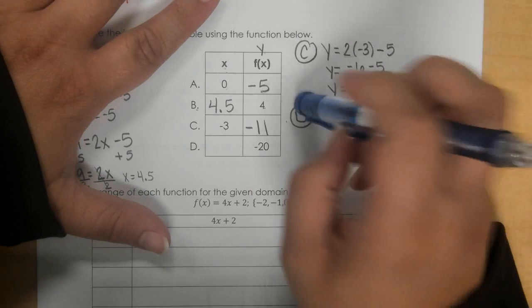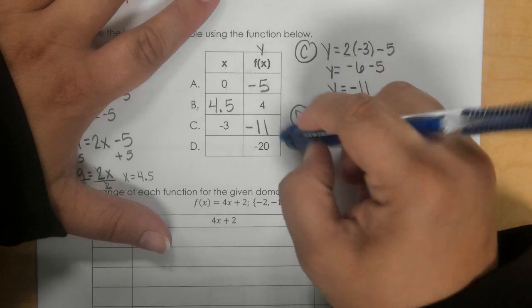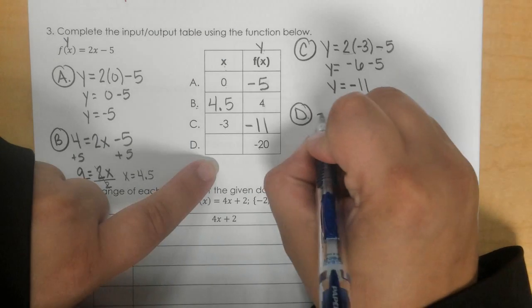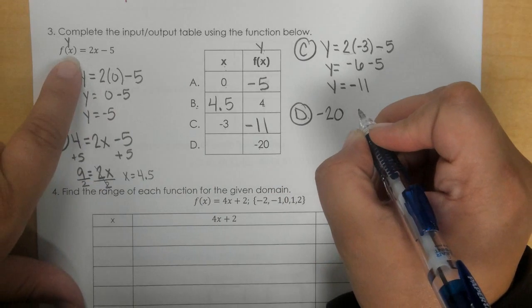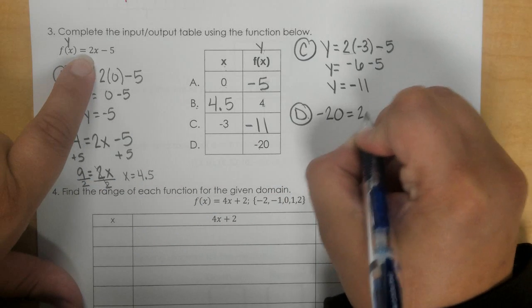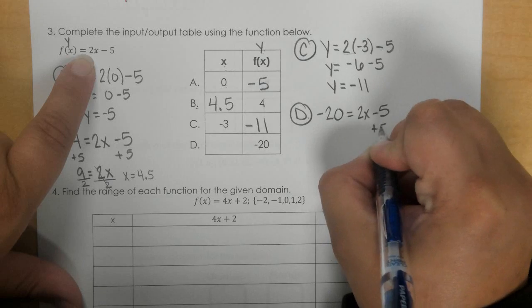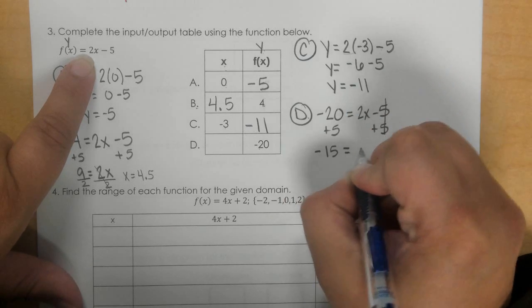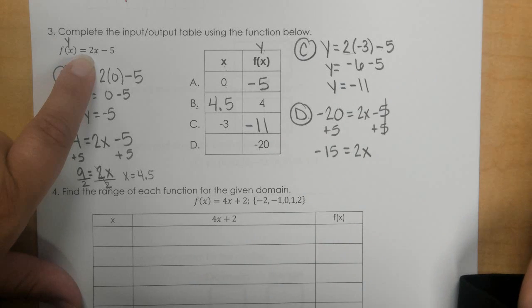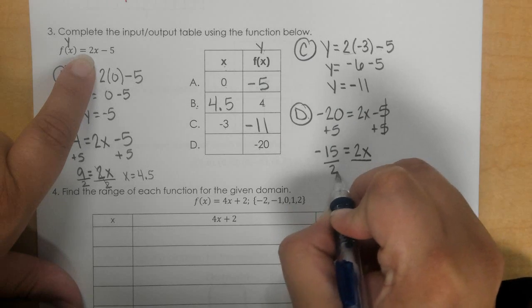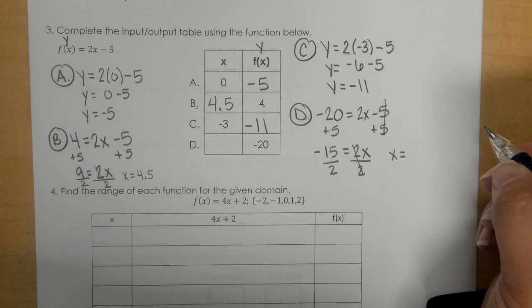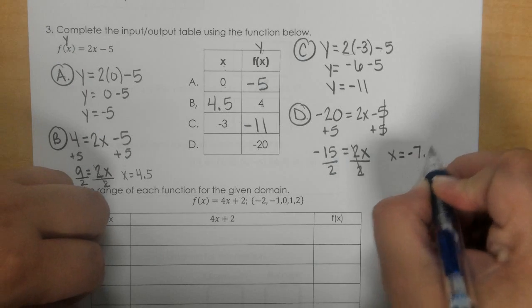Then, for the last one, we are given negative 20 for our y. So I'm going to plug negative 20 in for the y over here. And then that equals 2x minus 5. So I add 5. I get negative 15 equals 2x. I divide by 2. And then that would give me negative 7.5.